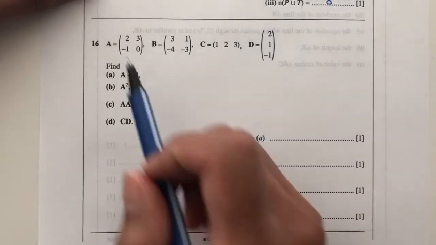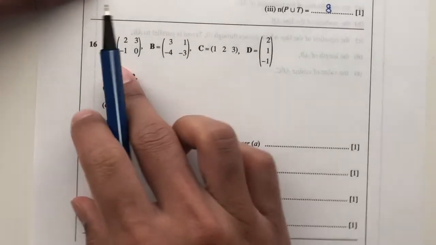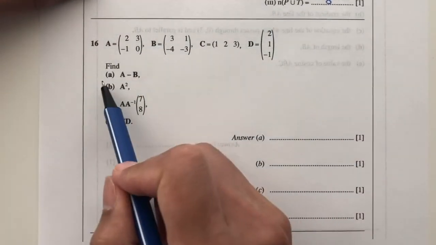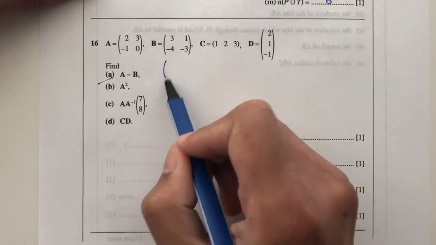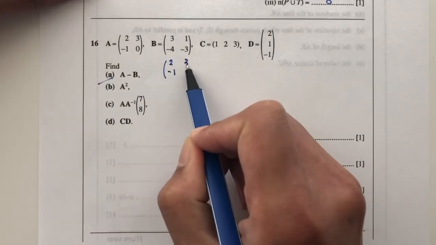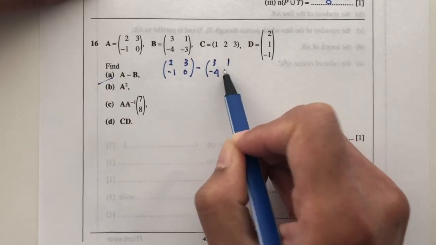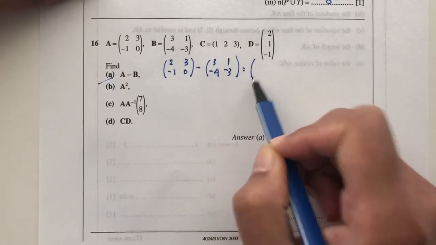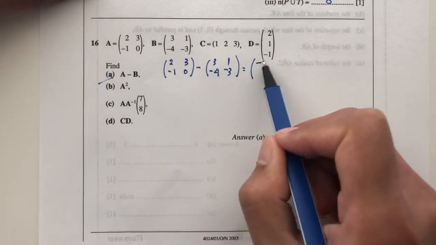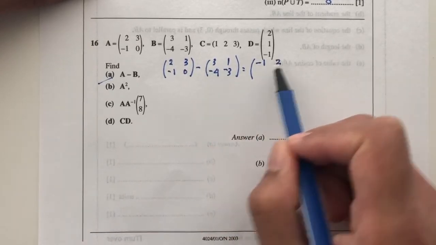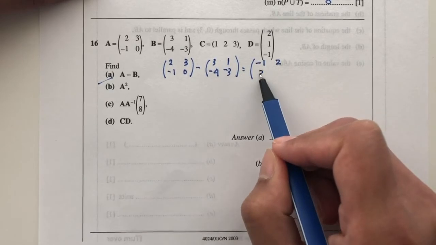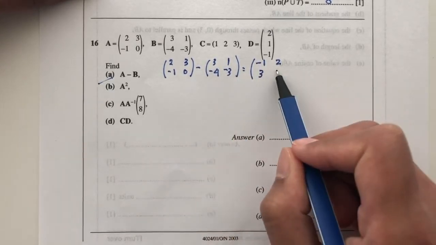Now question 16, we have matrices A, B, C, and D. So part 1, A minus B. That will be 2 minus 1, 3, 0, minus B, 1 minus 3. So 1 by 1, obviously. So 2 minus 3 is minus 1. 3 minus 1 is 2. Minus 1 minus minus 4, that will be 3. 0 minus minus 3, that will be 3.